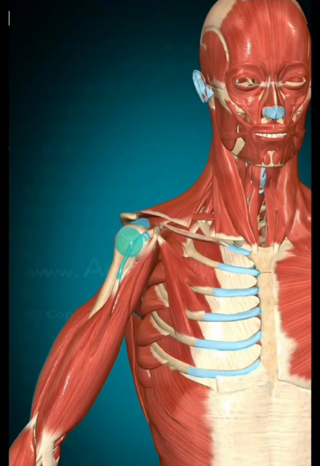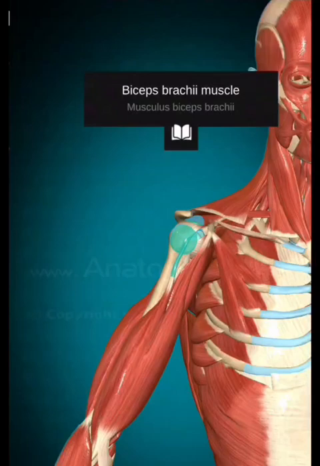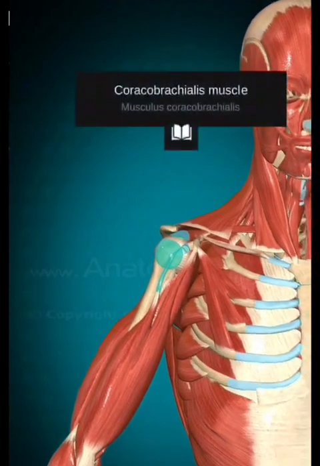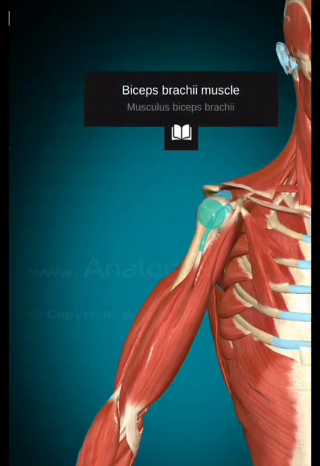The lateral wall is formed by the tendon of biceps brachii in the bicipital groove of humerus, coracobrachialis muscle, and the short head of the biceps brachii.